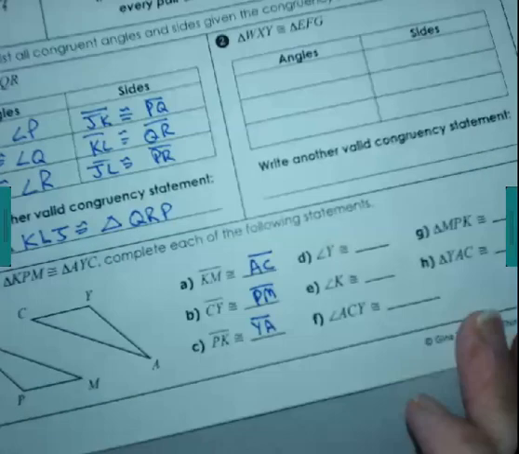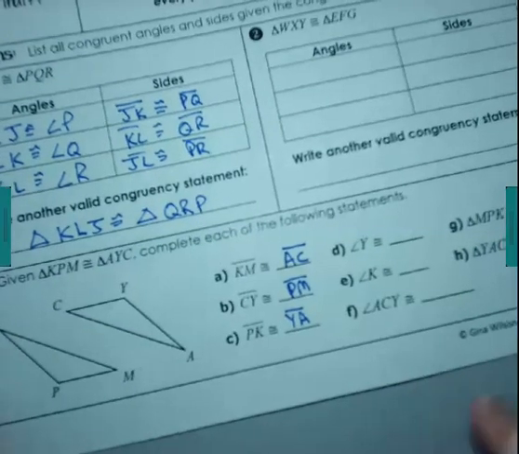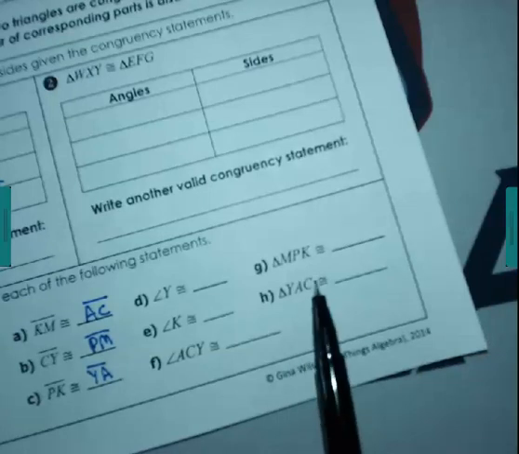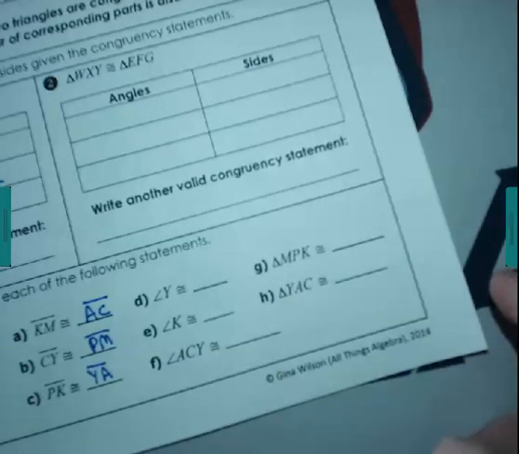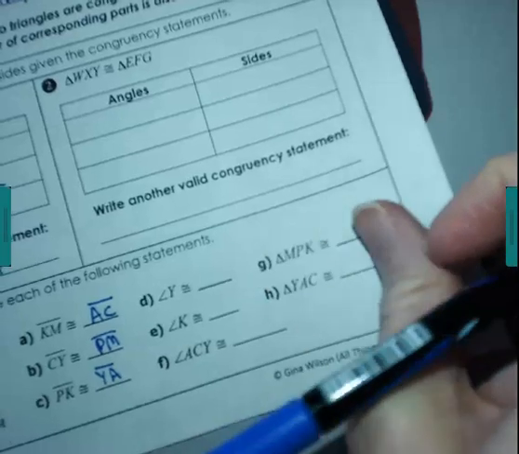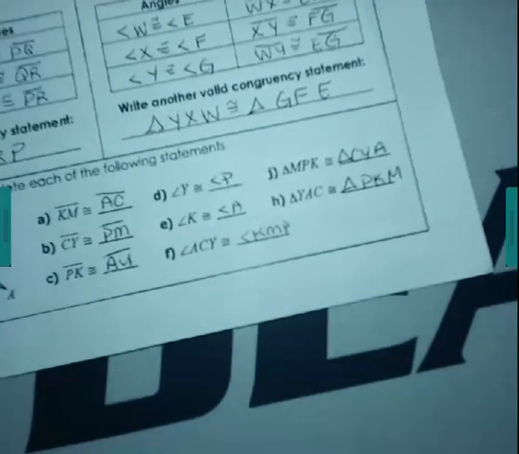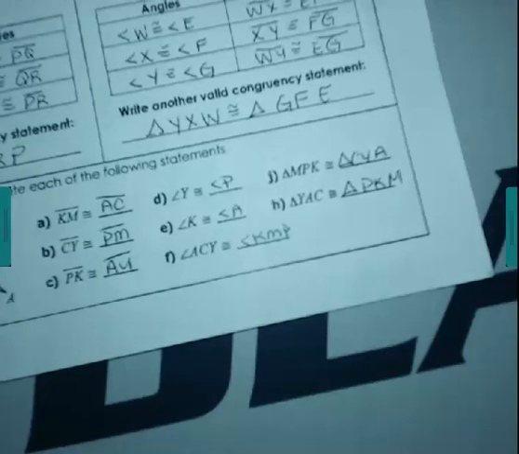And then over here, I think that you can do the angles by looking at these, and then you're going to finish off the congruency statements here. They're just writing them in 2 different ways. Okay, so go ahead and pause the video. All right, and then there are your answers for D through H. So this basically just gets us started with looking at congruency statements and dealing with the angles and the sides. All right, that's it.